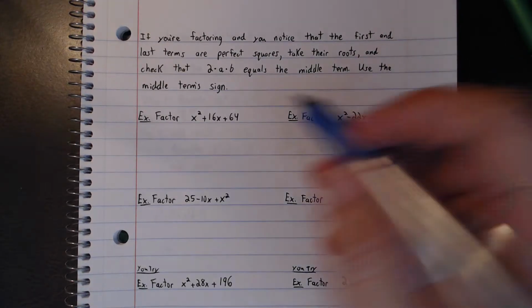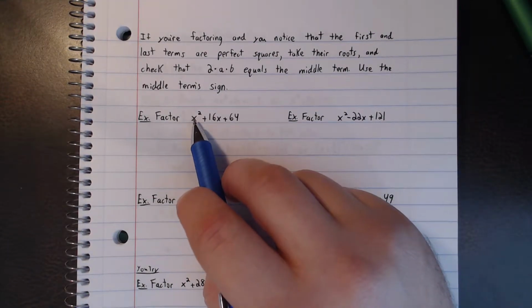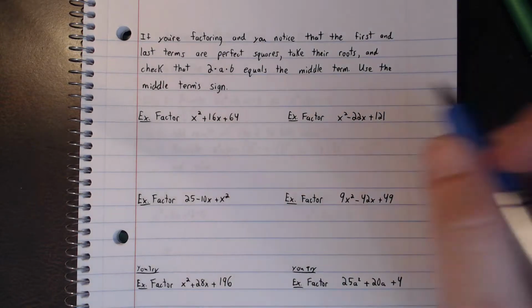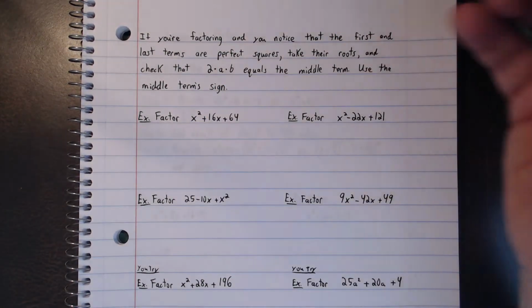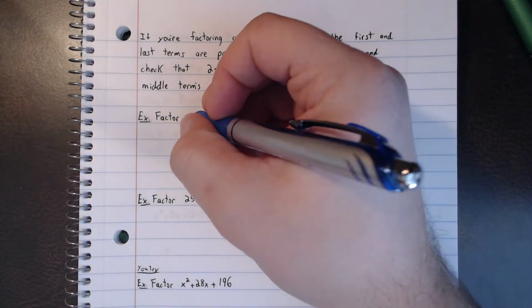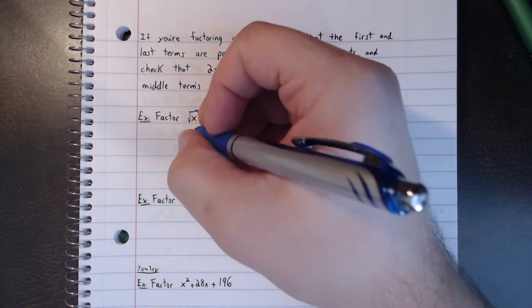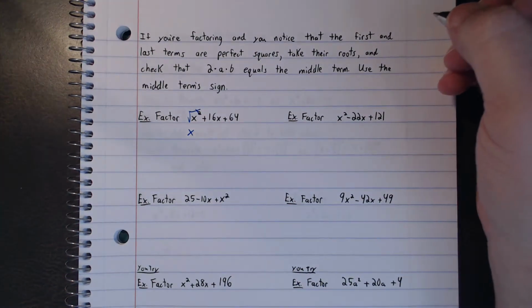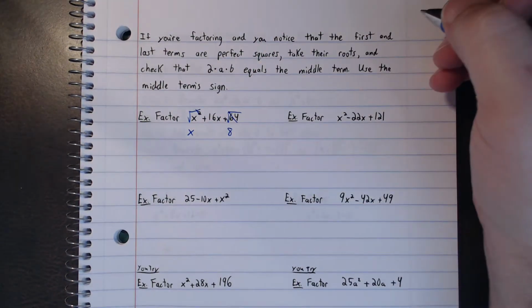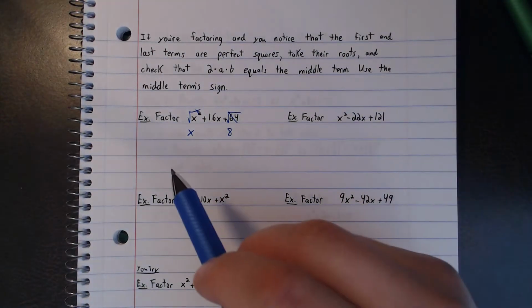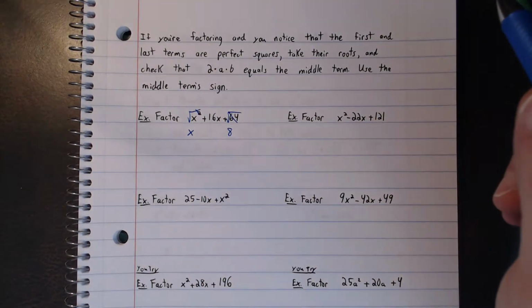Our first term, I have x squared. My last term, I have 64, which I recognize as a perfect square. So I'm going to take the roots of both of these. If I take the root of x squared, we get x. If I take the root of 64, I get 8. Those are most likely going to be part of my solution.